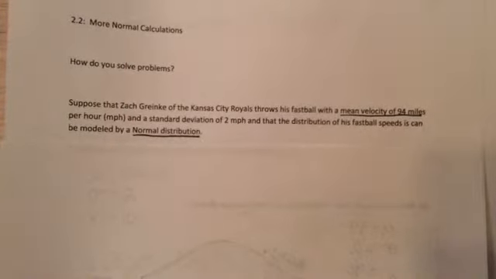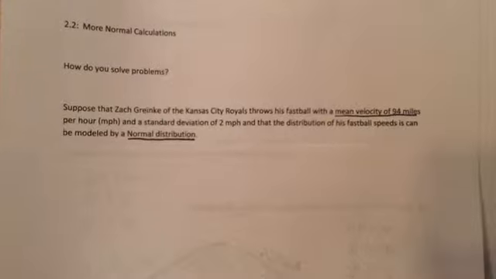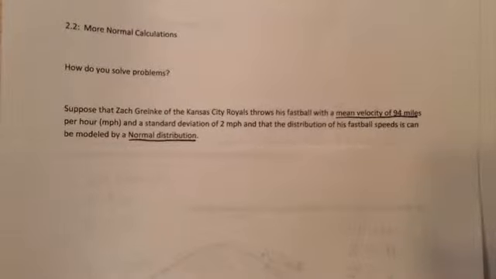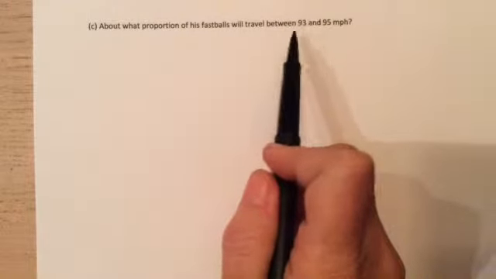In part C, we're still using the same information that we saw in part A, where we're looking at the Kansas City Royals fastballs that had an average pitch velocity of 94 miles an hour and a standard deviation of 2 miles per hour. But this time, we're looking for the proportion of fastballs that are between two numbers.